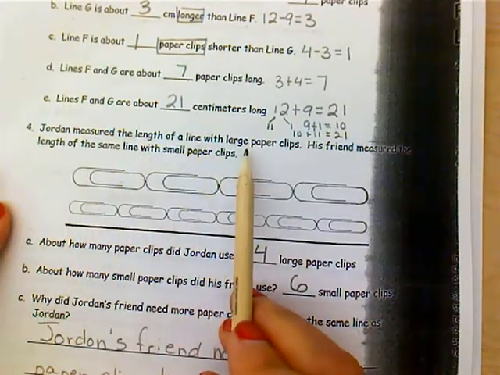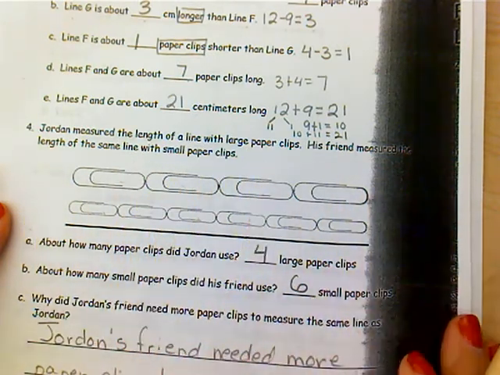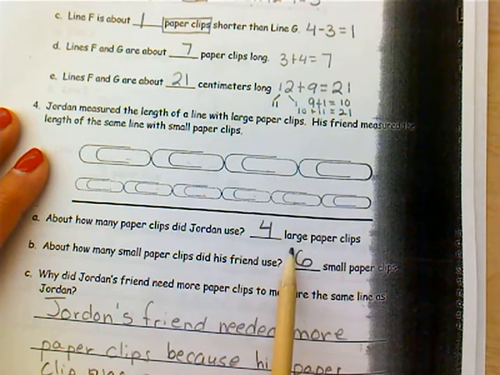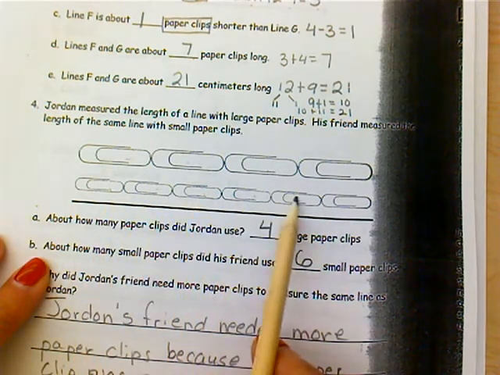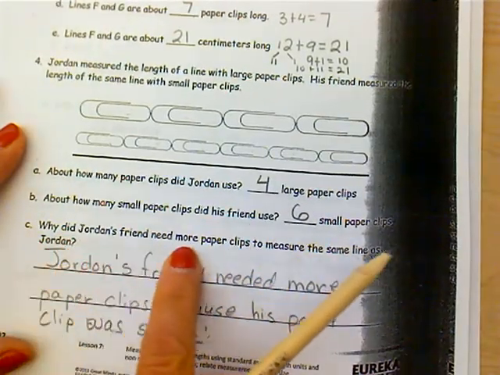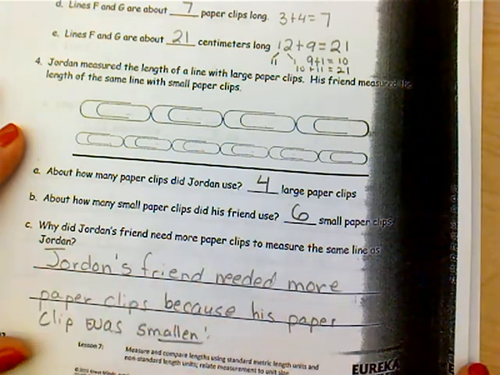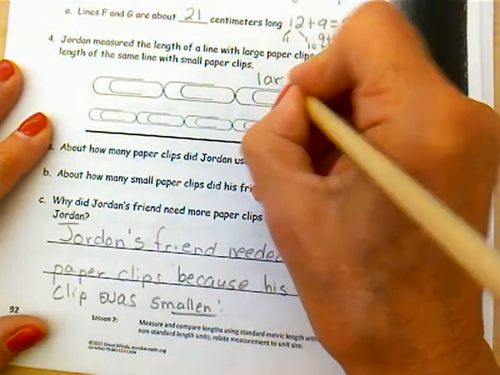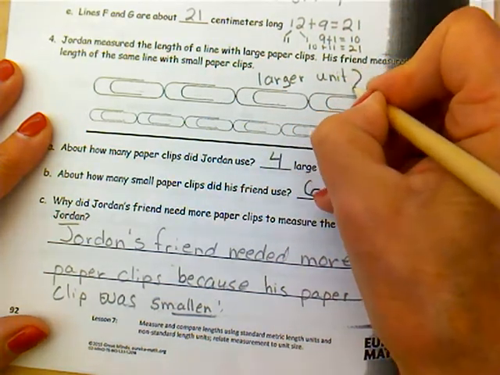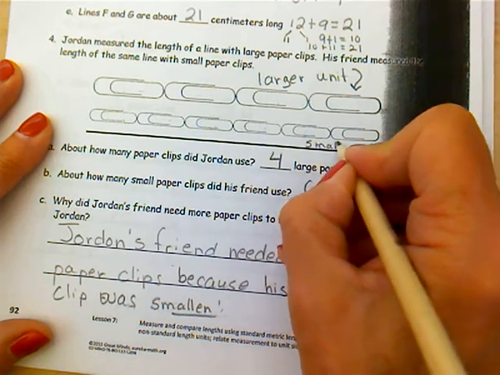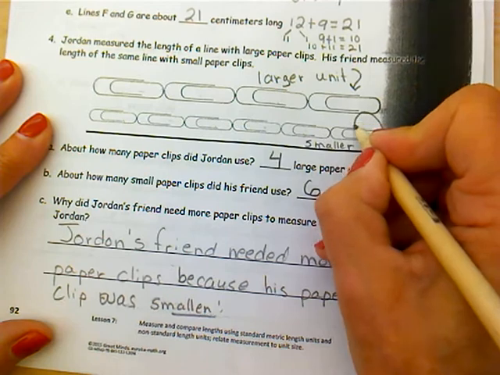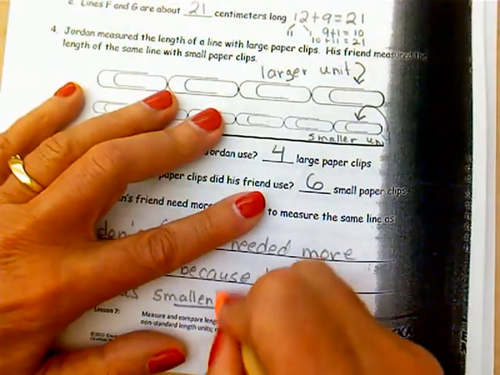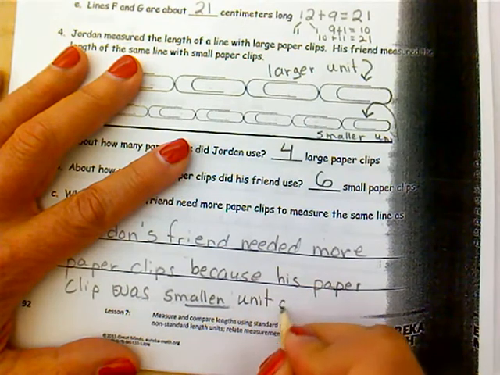Jordan measured the length of a line with large paper clips, and his friend measured the same line with small paper clips. About how many paper clips did Jordan use? Well, he used 1, 2, 3, 4 for the large paper clips, and his friend used 1, 2, 3, 4, 5, 6 paper clips. So your job was to explain why Jordan's friend needed more paper clips to measure the same line as Jordan. Hopefully you thought about the fact that these paper clips are a larger unit. That's why it takes fewer of those, and these are a smaller unit, and that's why it takes more of those. So Jordan's friend needed more paper clips because his paper clip was a smaller unit of measure.